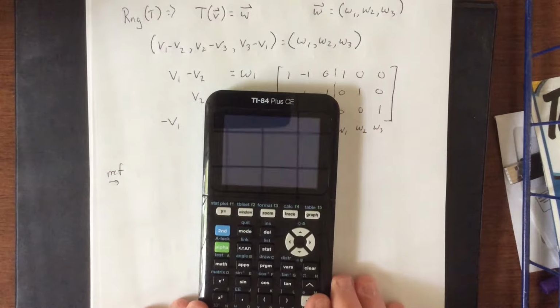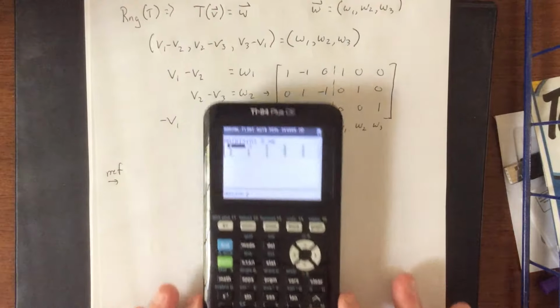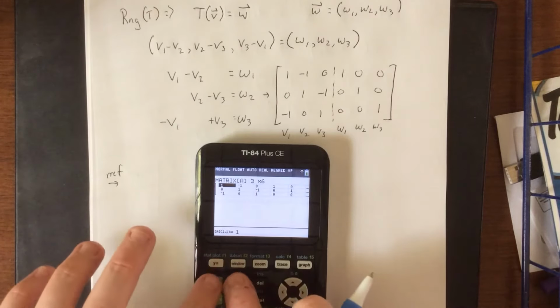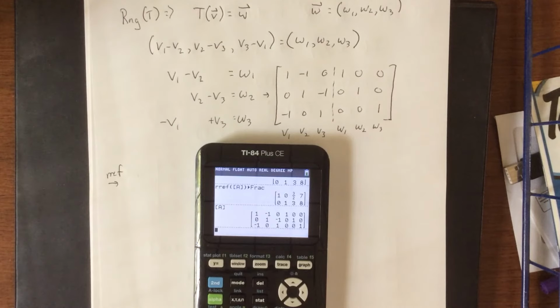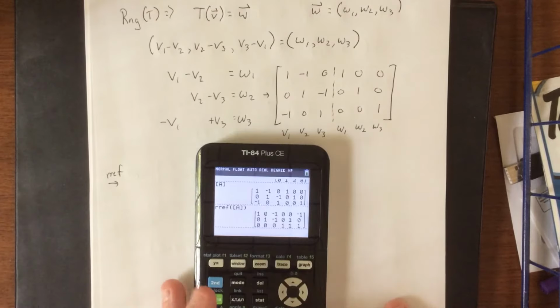So here we have a calculator. We're looking for a 3 by 6, and we're looking for this combination right up here. So 1, -1, 0, 1, 0, 0. 0, 1, -1, 0, 1, 0, and -1, 0, 1, 0, 0, 1. I did that entirely too fast, so let's just check to make sure that everything got inputted correctly. And it's looking pretty good. We'll go ahead and take this down to reduced row echelon form. Too many parentheses. All right, getting a favorable result.